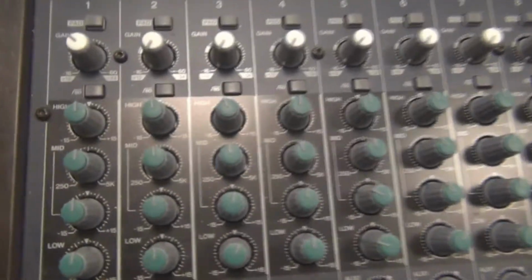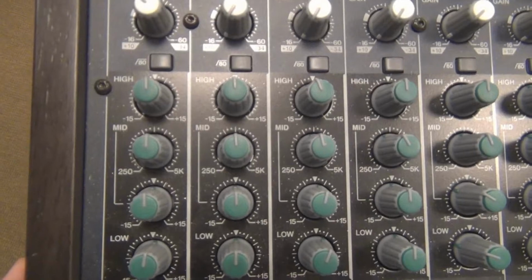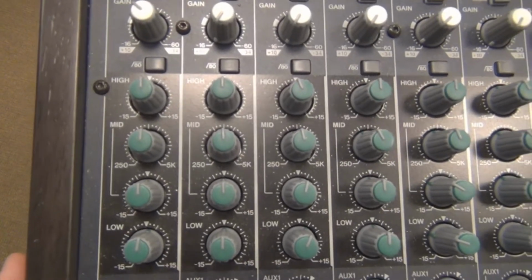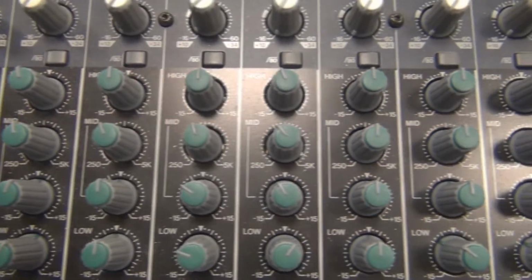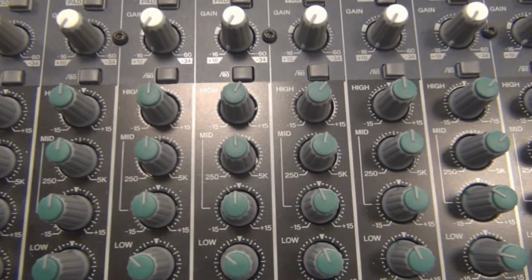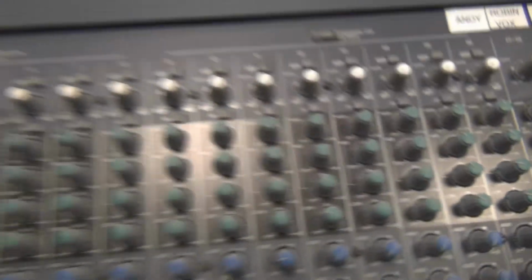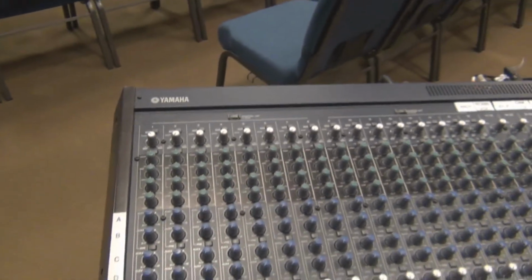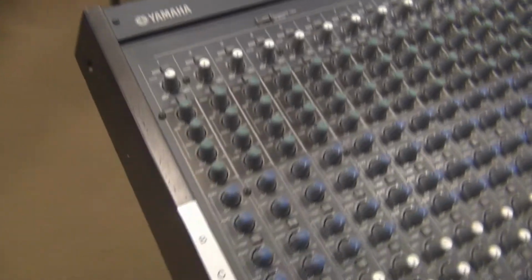On this particular board, we are somewhat limited to 4 frequencies that we can adjust per individual channel. And for the most part, you'll notice we don't do a lot of EQ changes. I always prefer to make as minimal an amount of EQ change as possible, because this happens to be an analog board and we don't have great control over the frequencies that it adjusts.